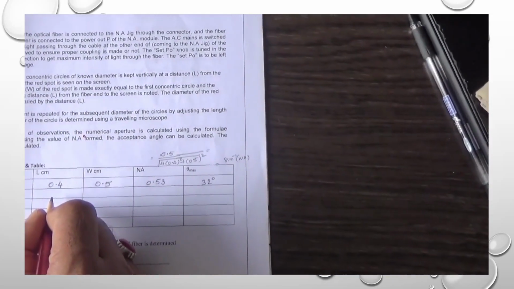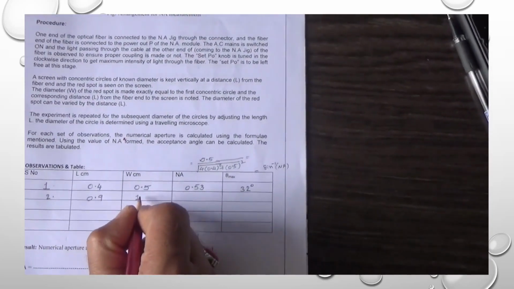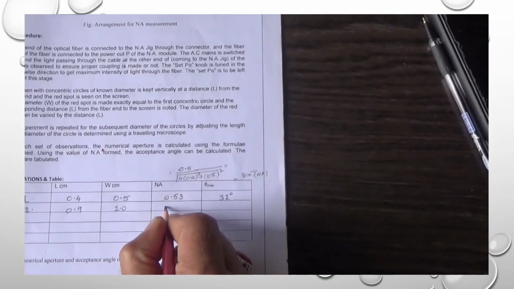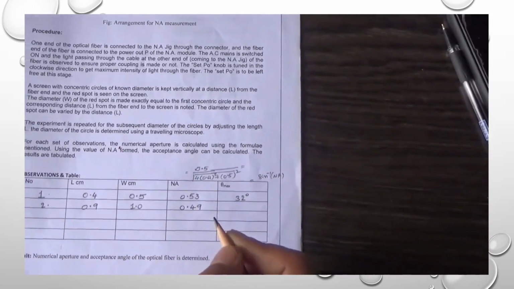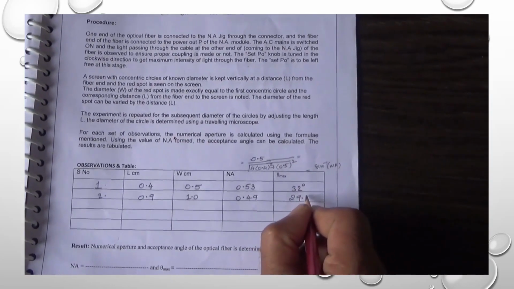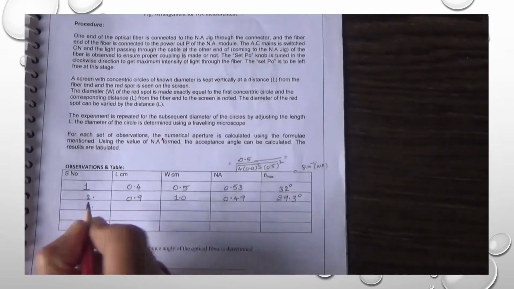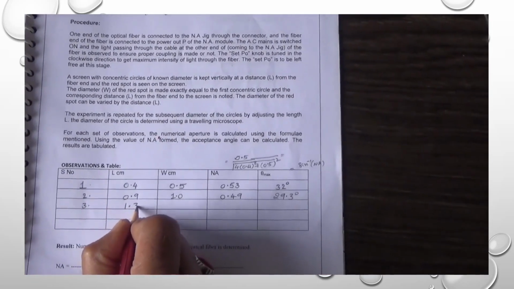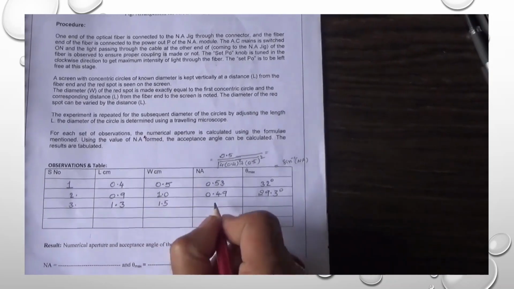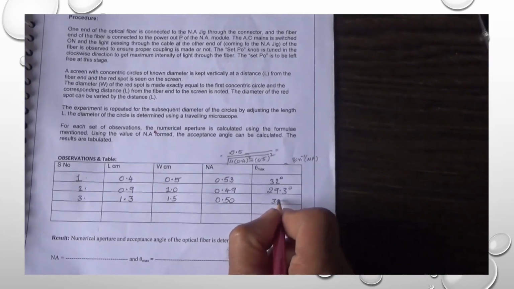The second reading for the next circle is found to be 0.9 centimeters. Its width is 1 centimeter. Using the same formula, numerical aperture is found to be 0.49, and similarly the acceptance angle is 29.3 degrees. For the next concentric circle, the length L is found to be 1.3 centimeters on the scale, and its width is 1.5 centimeters. Correspondingly, the numerical aperture is 0.5. Acceptance angle is 30 degrees.